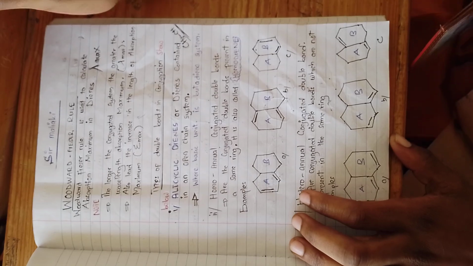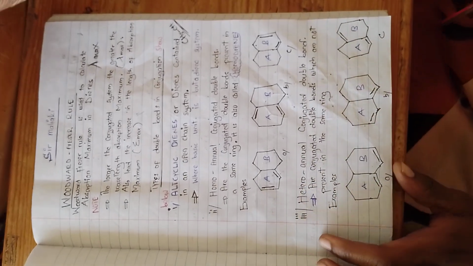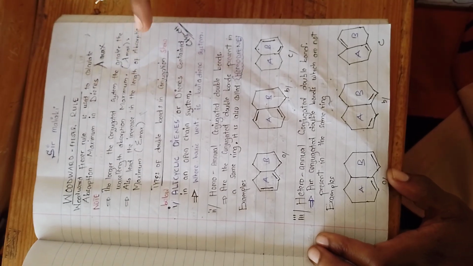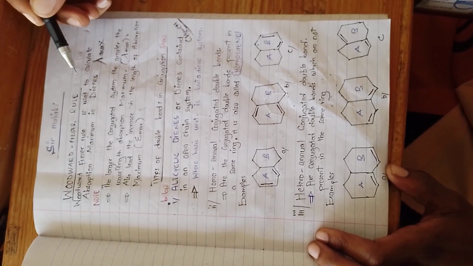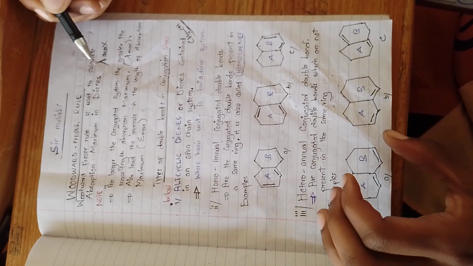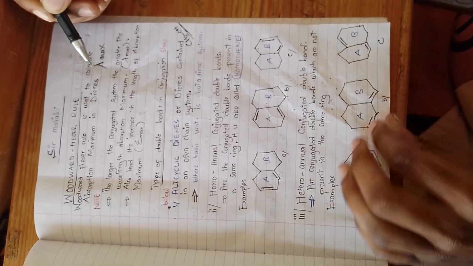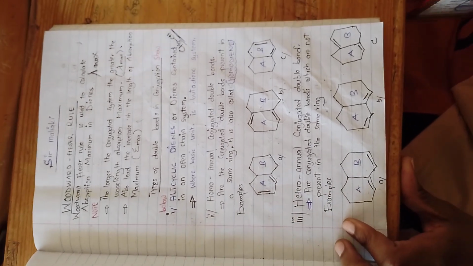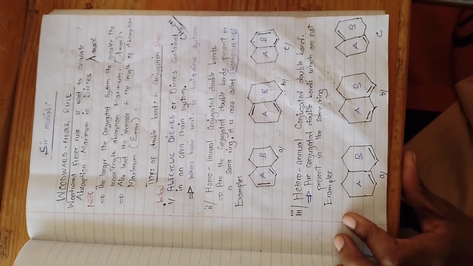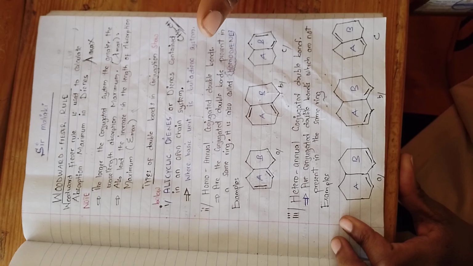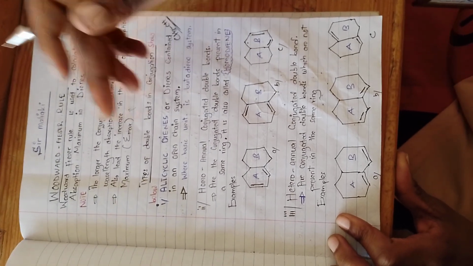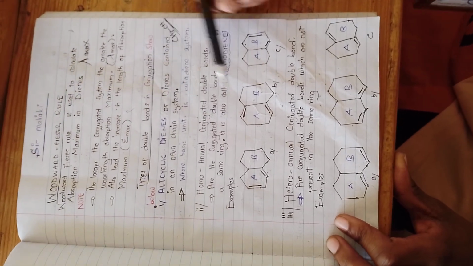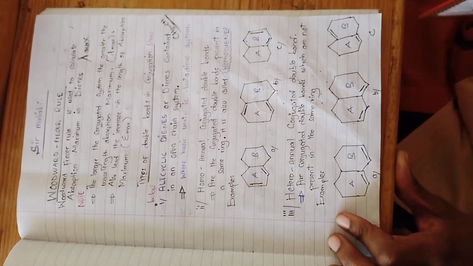Today we are going to learn about this small concept of Woodward-Fieser rules. These are the rules used to determine the conjugated wavelengths of absorption maximum. It is denoted by lambda max. Now we have the various types of double bonds which are found: alicyclic dienes, homoannular and heteroannular.